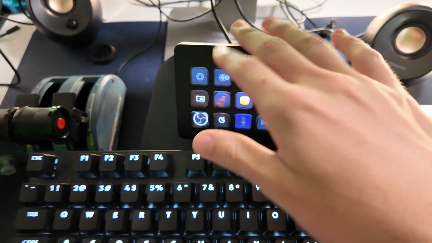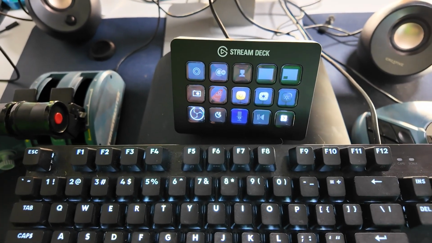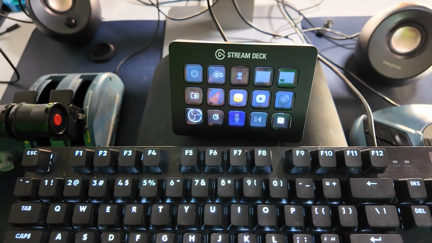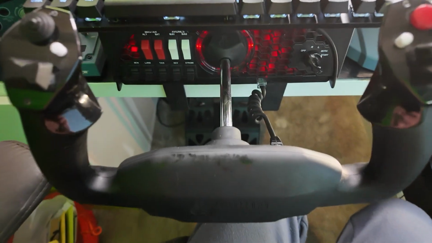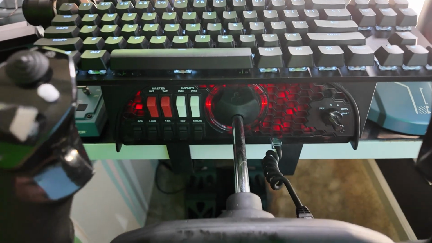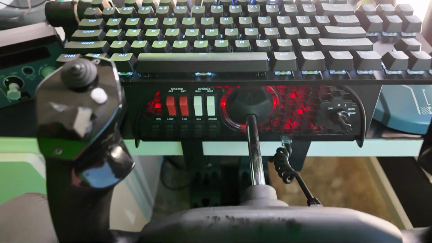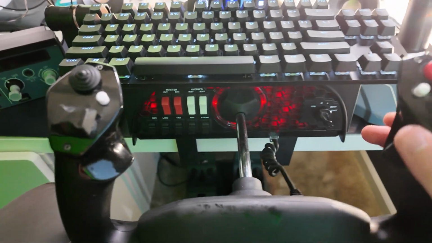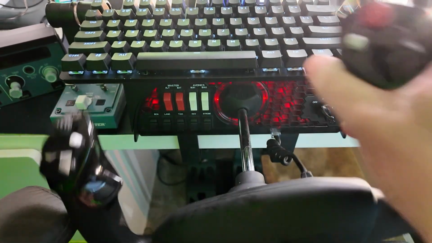Now, this one I believe we've had for a while, but I do love it. It is a very nice Stream Deck, and it works pretty well. Now, coming down to the yoke, this is the Honeycomb yoke we have had for a while. I know you guys have seen this one before, but this is kind of the thing I use to fly yoked planes.